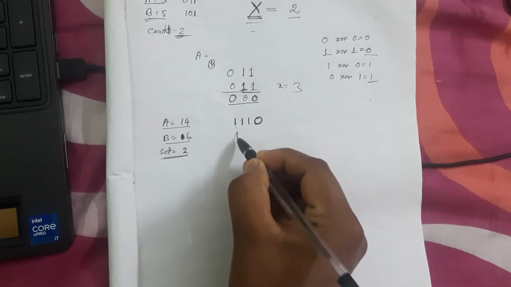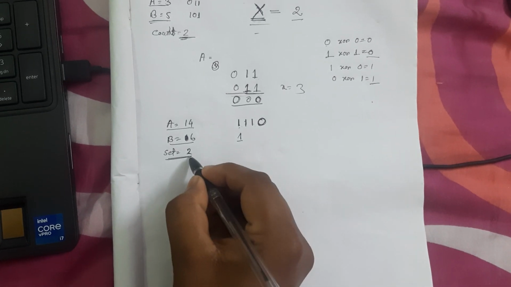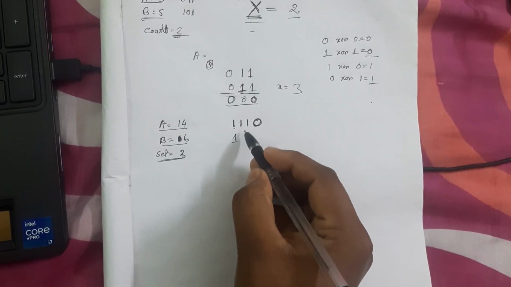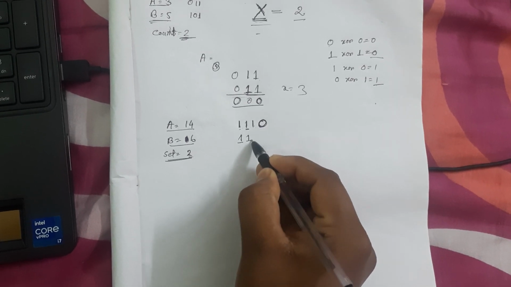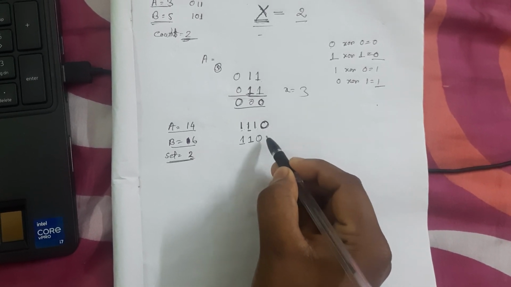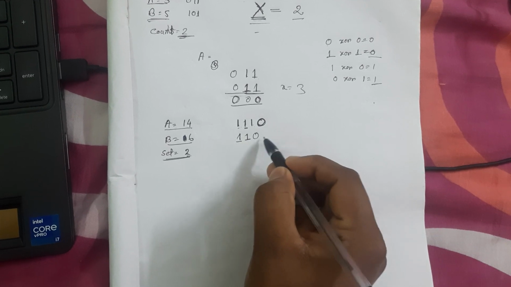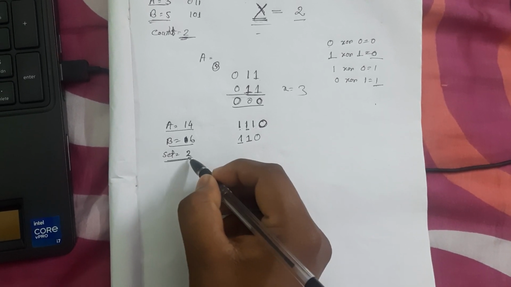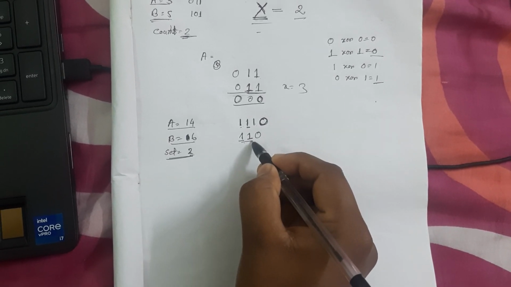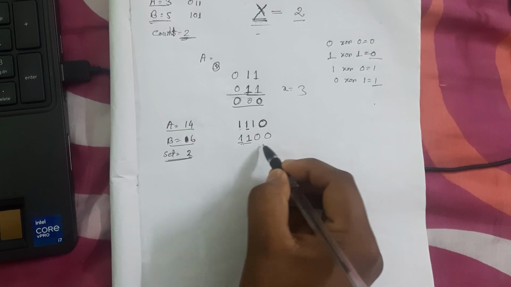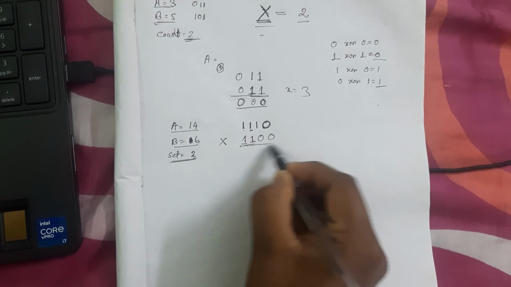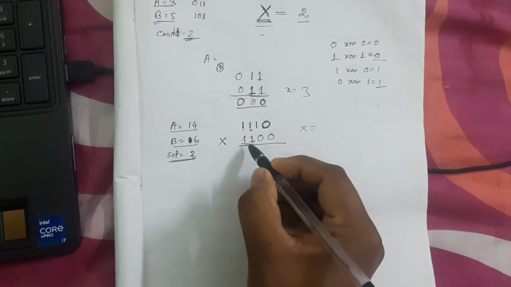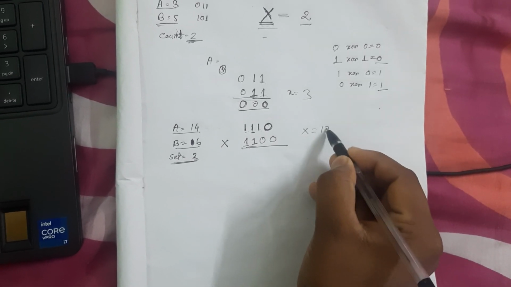So I can put 1 here, and the number of set bits is 2. Again we can put 1 here in the next bit, and then the remaining bits we put 0 0. So this should be our x value. So x should be 12.